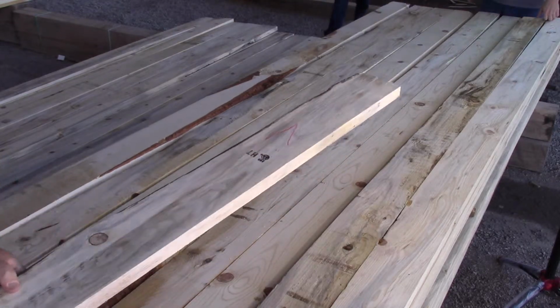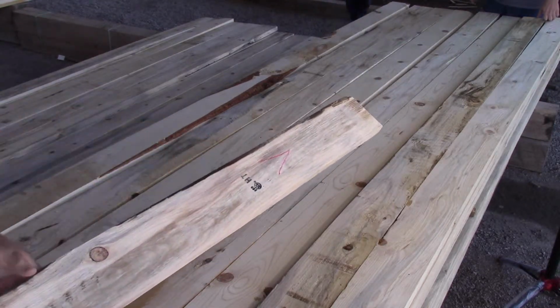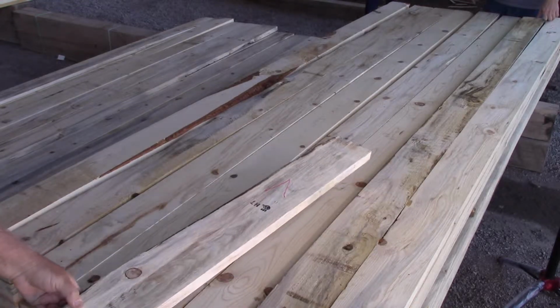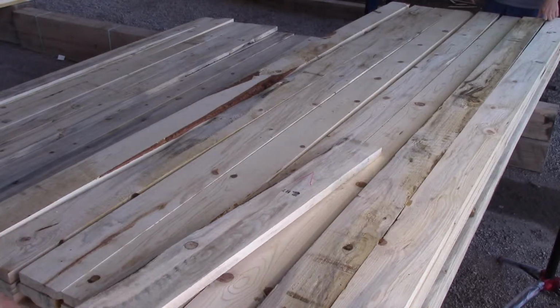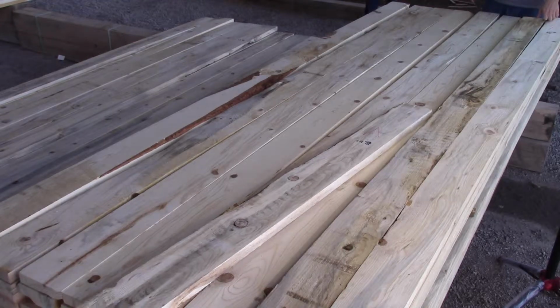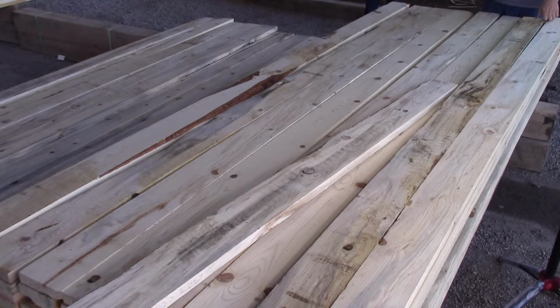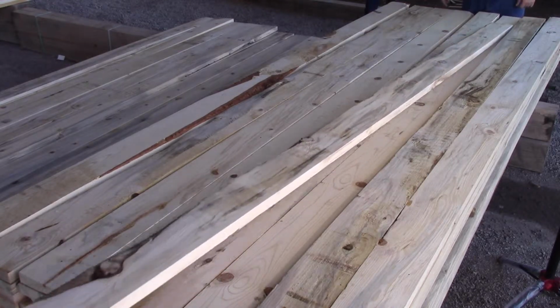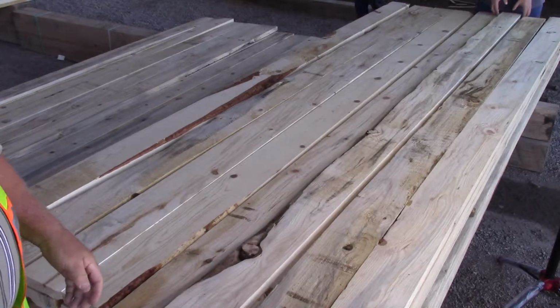As you can see, there's a stamp on here, HT, which stands for heat treated. That means the lumber has been in the dry kiln long enough to kill any pests such as bugs or things of that nature that are in the wood, so we can ship, export without fear of being stopped at the border.